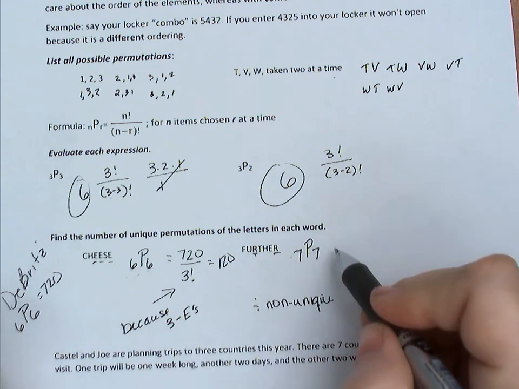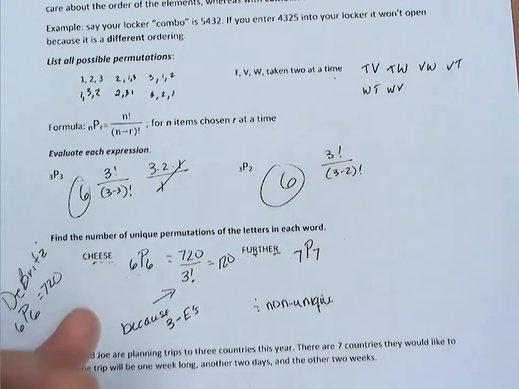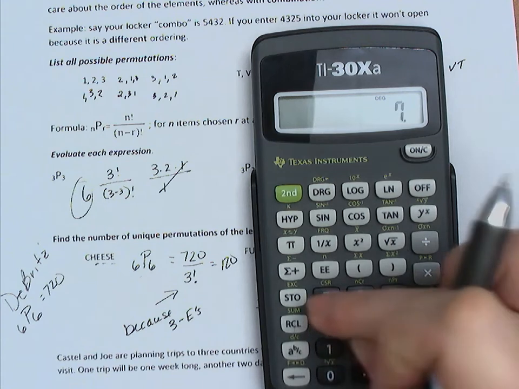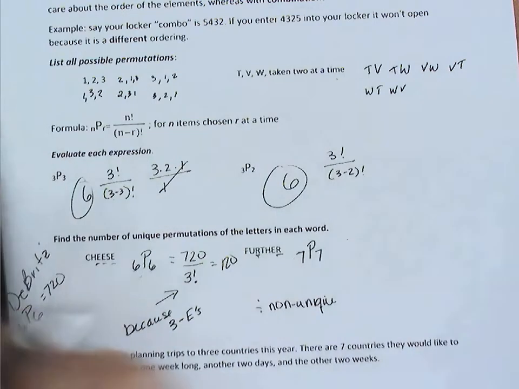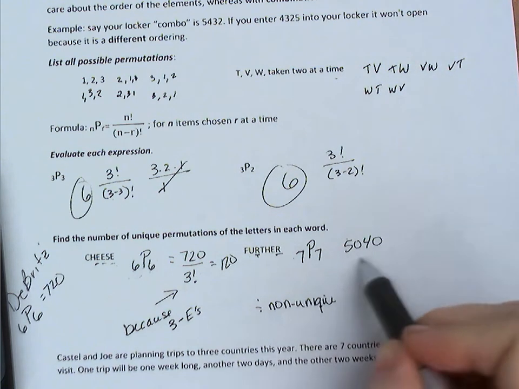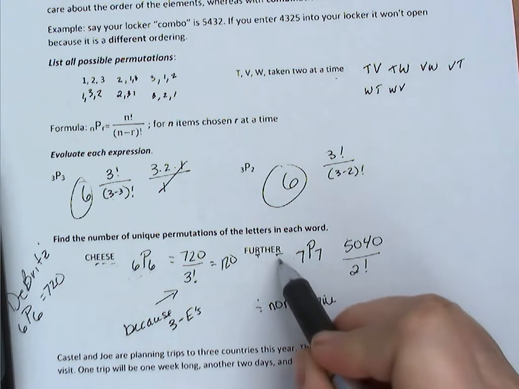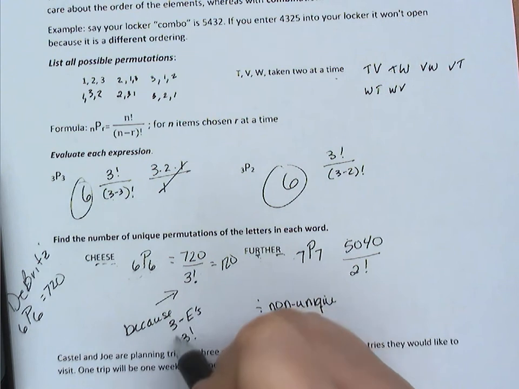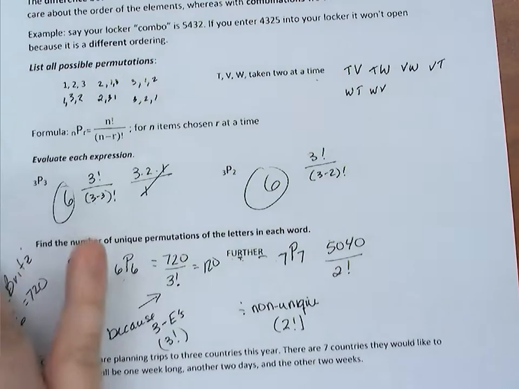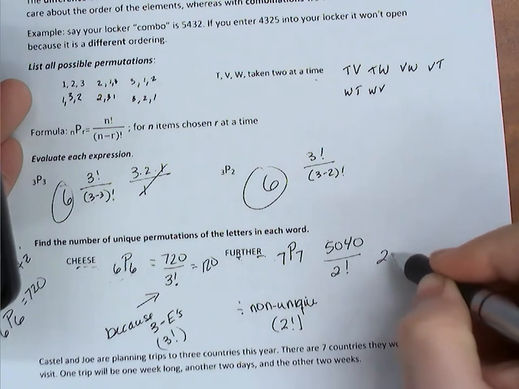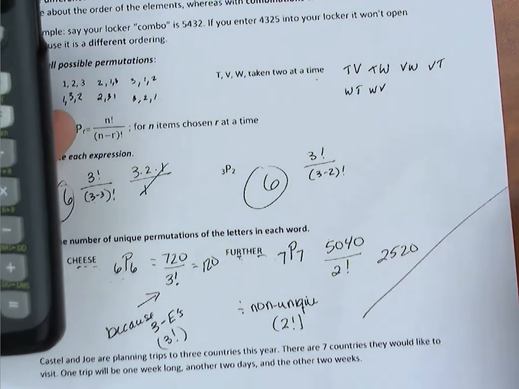Okay, so I'm going to do 7 choose 7 permutations. So I have 7 choose 7, and I get 5,040. But then I have to divide out 2 factorial, because there are 2 R's. So when I do that, I'm going to divide out 2 R's. That means I'm dividing it by 2, which gives me 2,520.